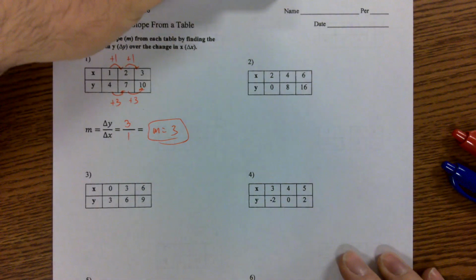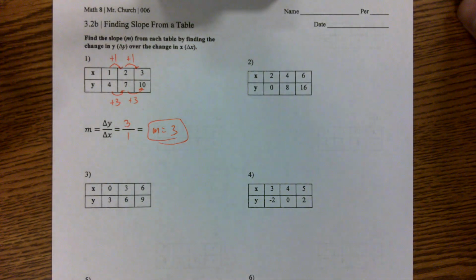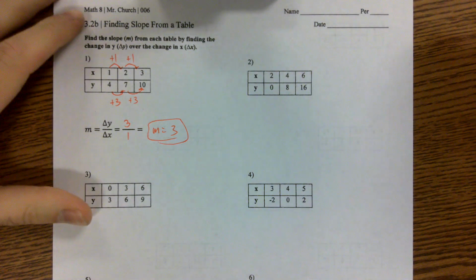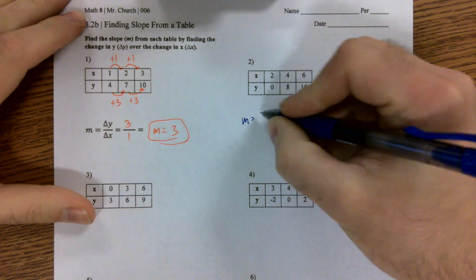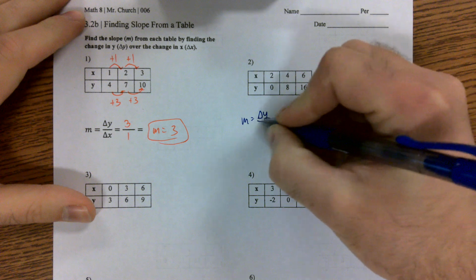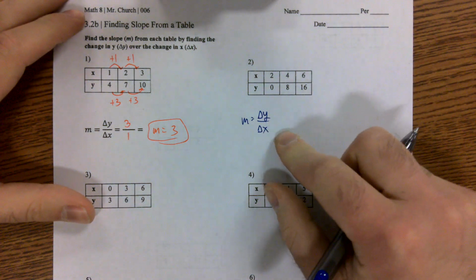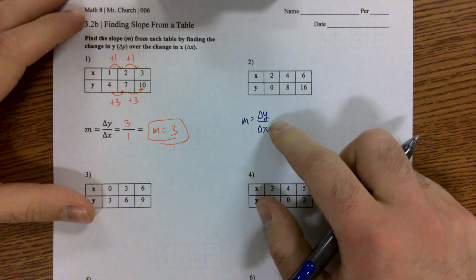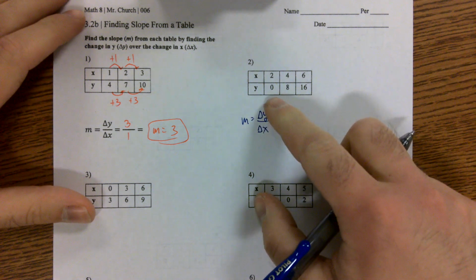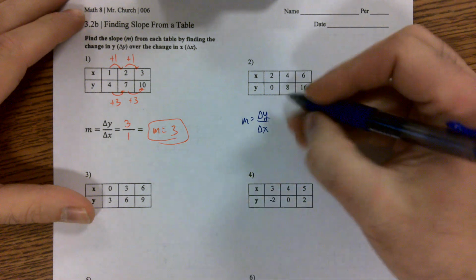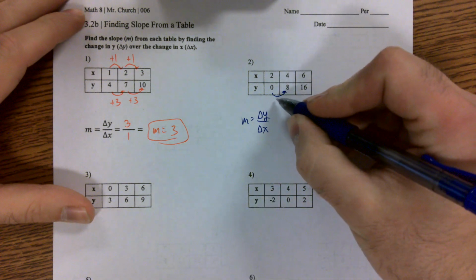All right, let's take a look at worksheet 6 here and go over how to find the slope from each of these tables, right? So our m is going to be equal to the change in y over the change in x. Something I saw a lot was people just putting y over x. I want to make sure we know it's the change in y over the change in x. So from this y value to this y value, from 0 to 8, what are we doing?